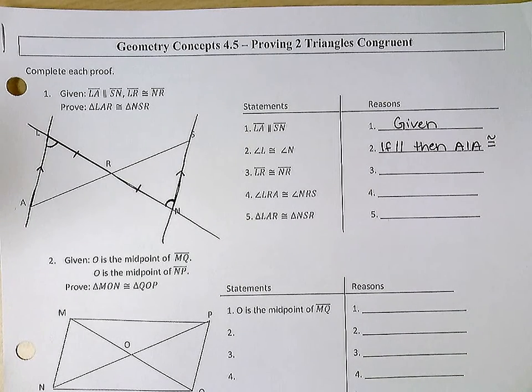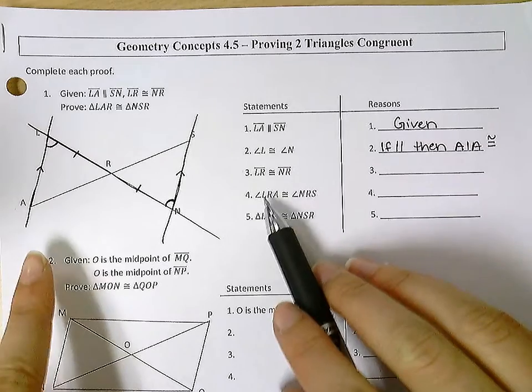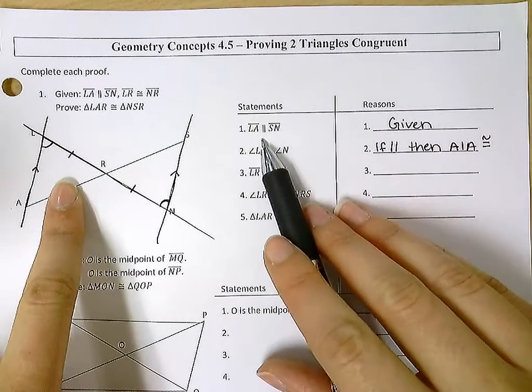So whenever you're given parallel lines, you're using this if parallel statement. Okay, and then you have to identify what type of angle pair those are. Okay? From here, I can continue moving through my proof.